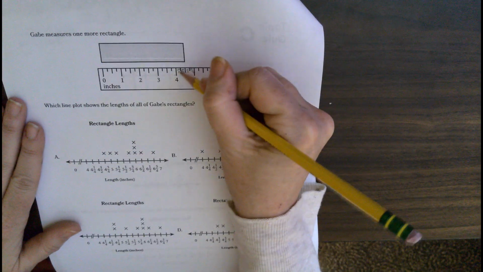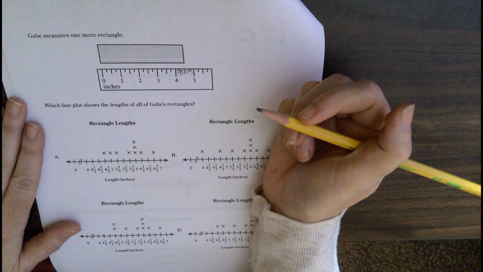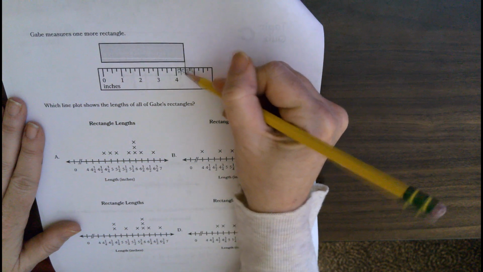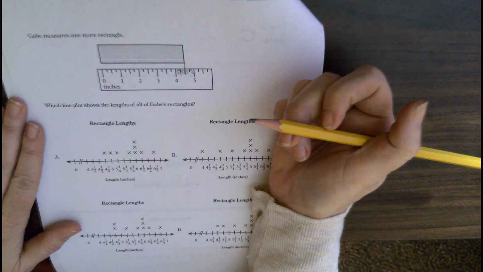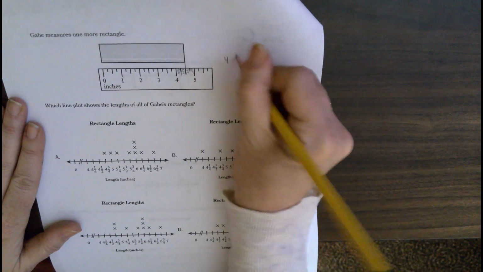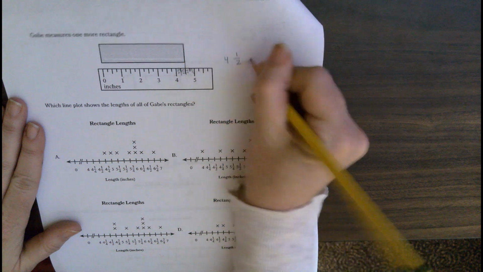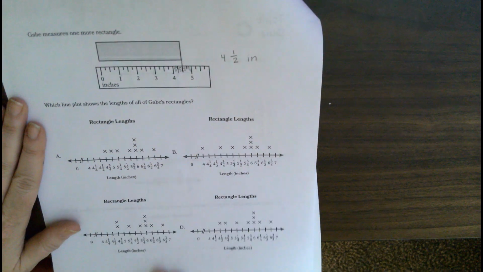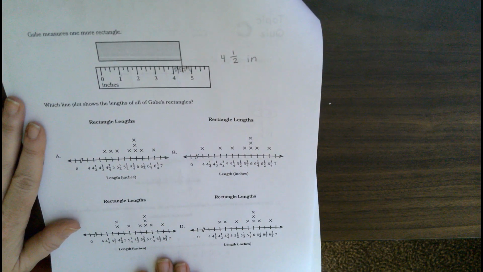This first tick mark would be the 1/4. The second tick mark would be halfway between. His last rectangle was 4 1/2 inches.